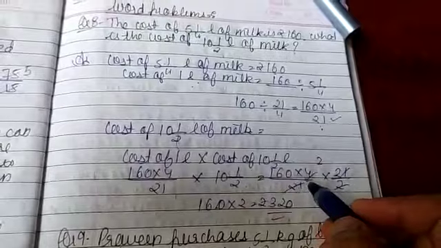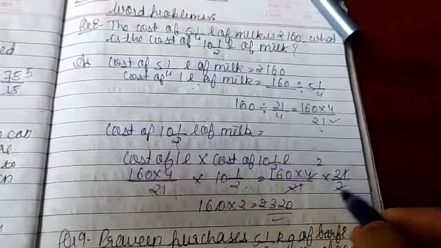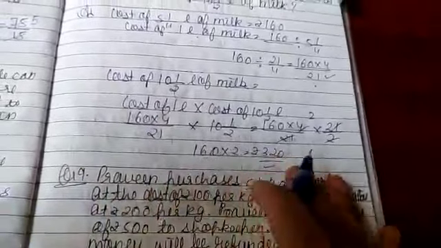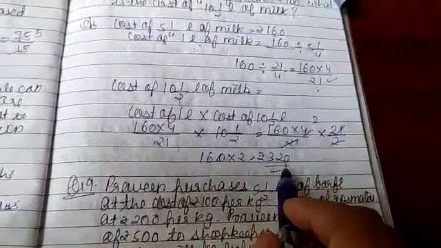See, I have told you it will get cancelled. See, 21 will get cancelled and 2 2s are 4. So 160 2s will be rupees 320. The cost of this much liter of milk will be rupees 320.